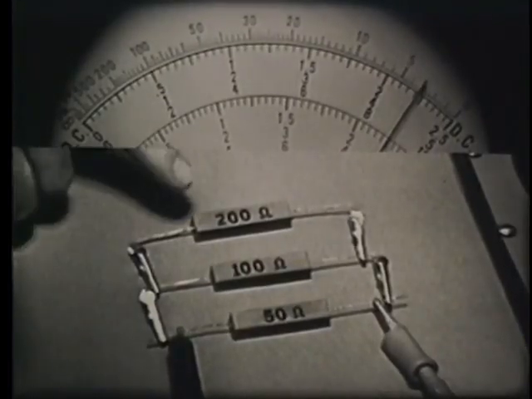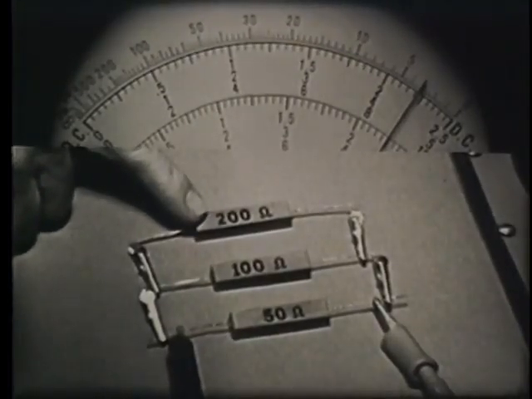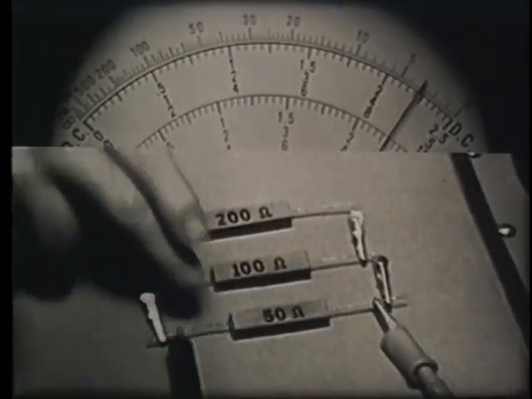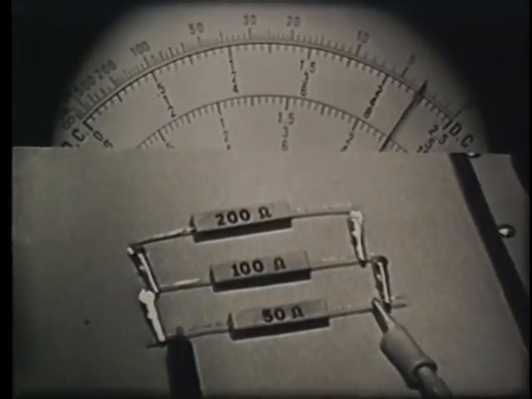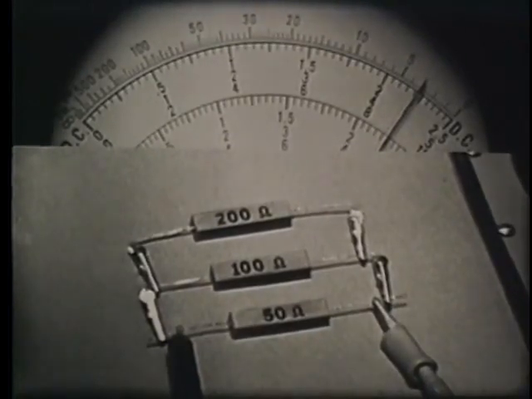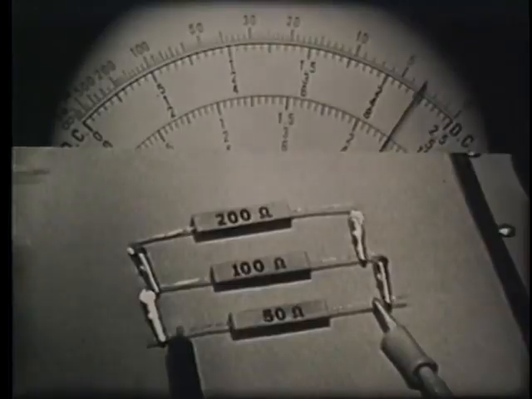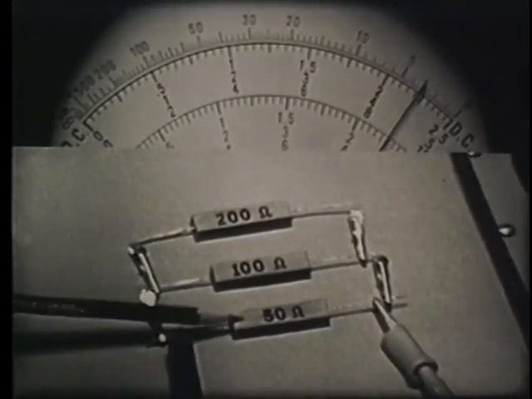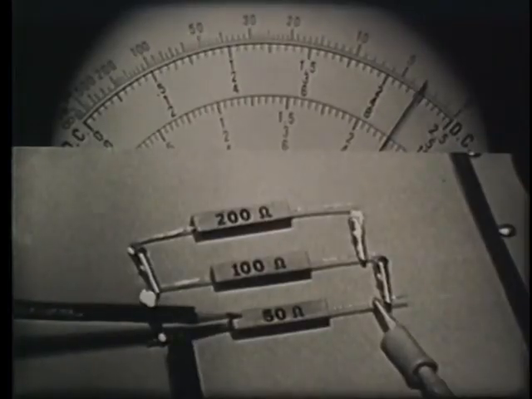Remember, each time we add resistance in parallel, the cross-sectional area of the total resistance increases and actual resistance decreases. In fact, total resistance in a parallel circuit is always less than the smallest branch resistance. In this case, the smallest is 50. And check the reading. It's less than 50.